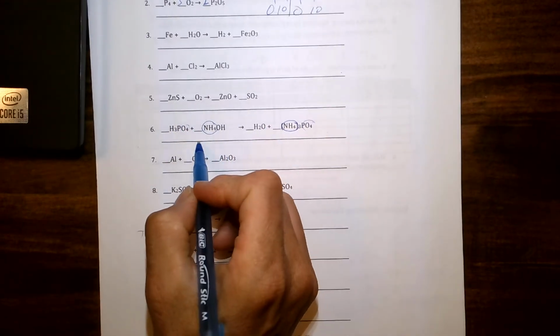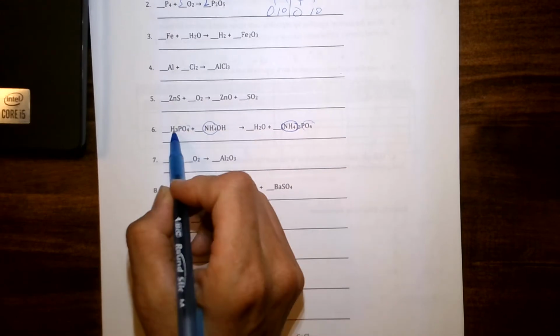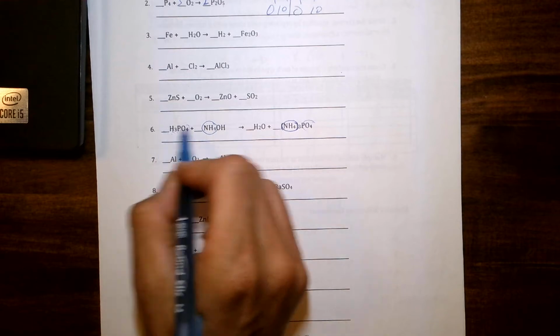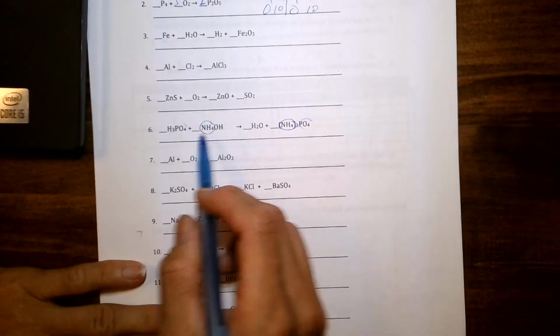So what I'm seeing here is, wait, as of right now, they are balanced. No, they're not, because the hydrogens are not balanced. So I'm going to balance the hydrogens, because we have 3 here, we have 1 there, so we have 4 on this side.